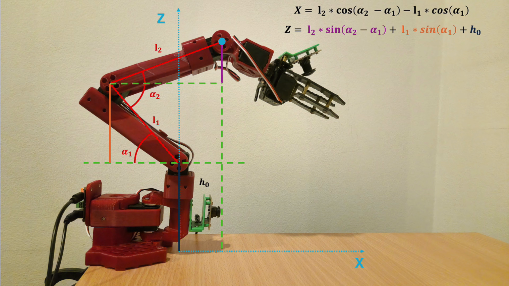To compute Z coordinates, we basically need to do more or less the same, but this time we need to multiply them by sine of each angle, and we need to sum up these orange and violet lines. And when we compute the Z coordinate, we should remember that we are computing it from the ground level, so we also need to add this fixed H0, that is the height of the first motor.